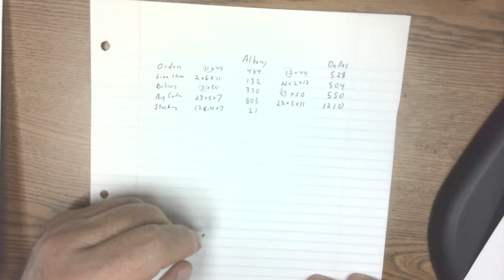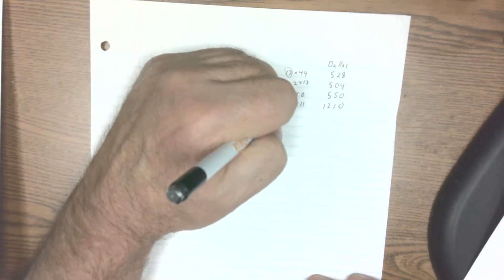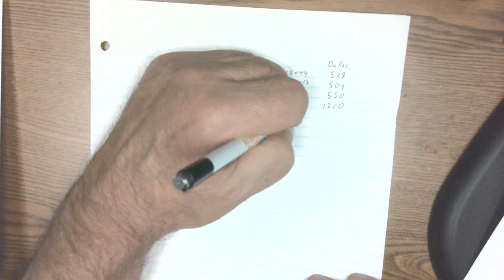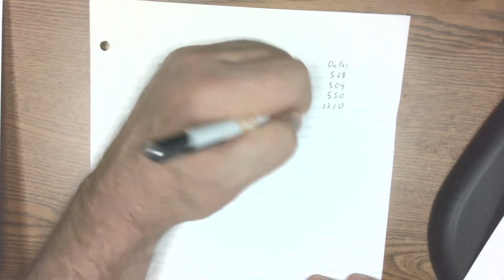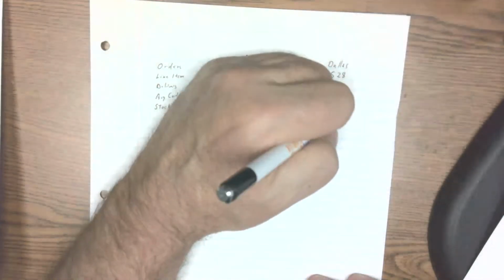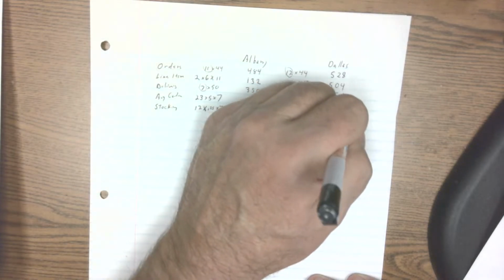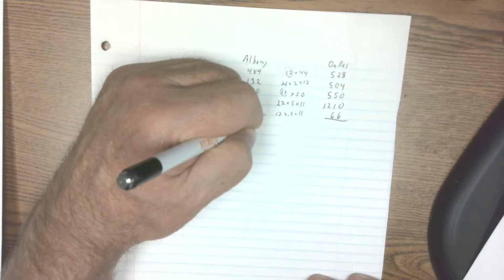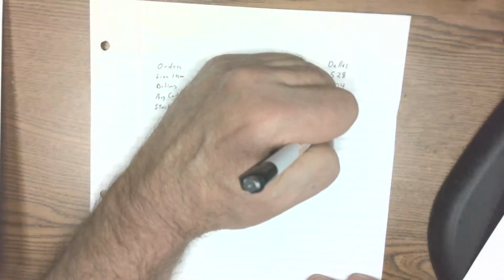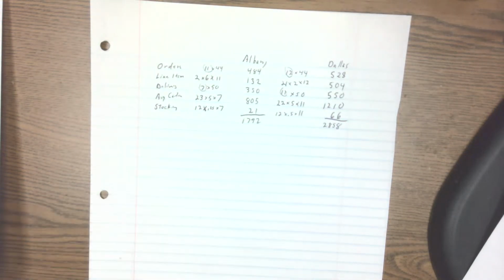And on the other one is 50 cents. So we've got the $12 per hour times 0.5 times, we'll bring down that 11 again. And when we bring that across, that is 66. And so we just simply add these up, and that will give us our delivery costs. 1792 for that one, 2858 for that one.